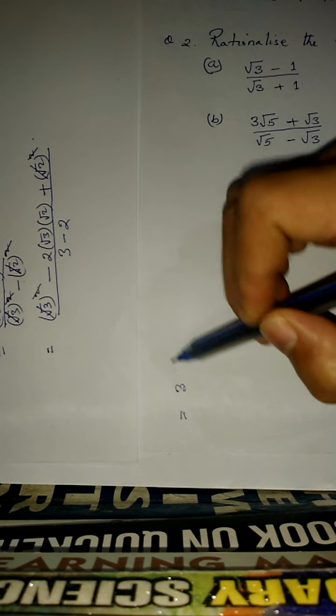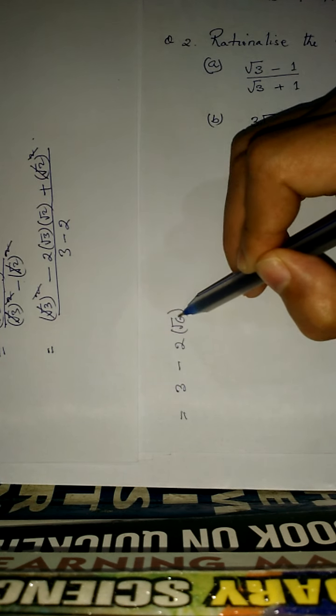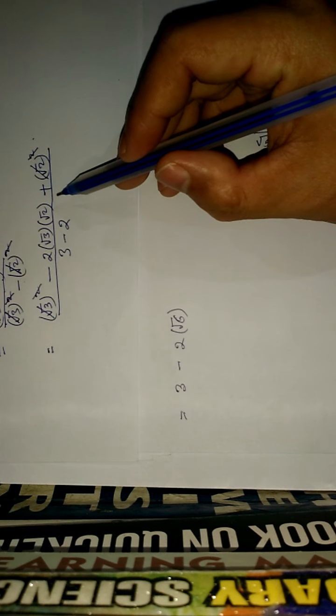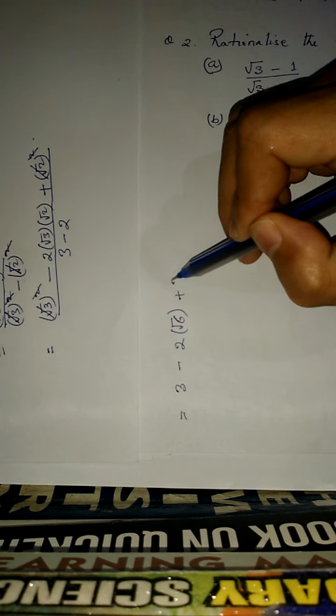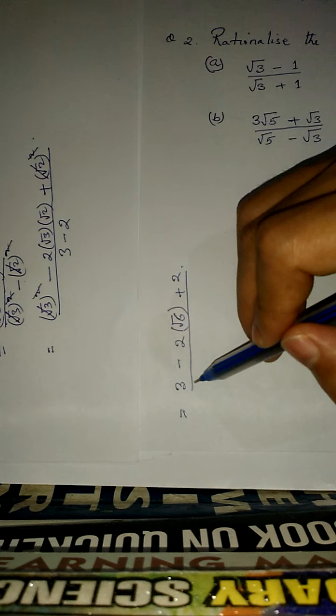Let's write 1 here. Since this 3 is positive and 2 is also positive, we have to add these. 3 plus 2 will be 5, minus 2 root 6. This is the y value.